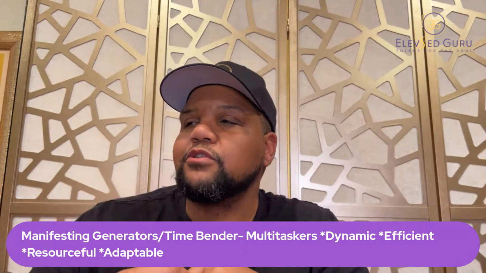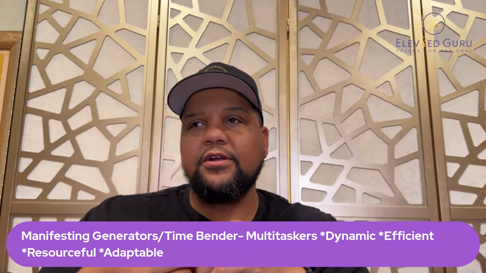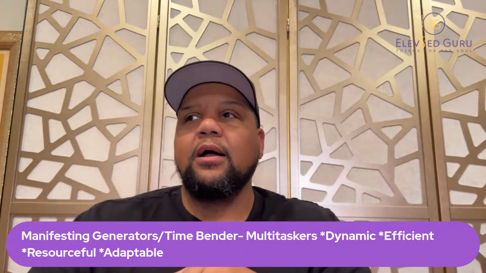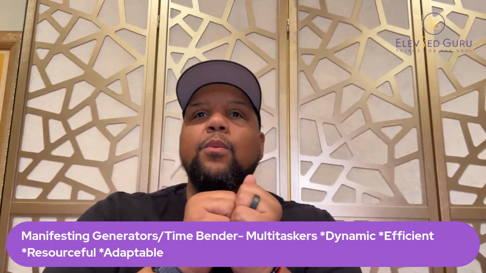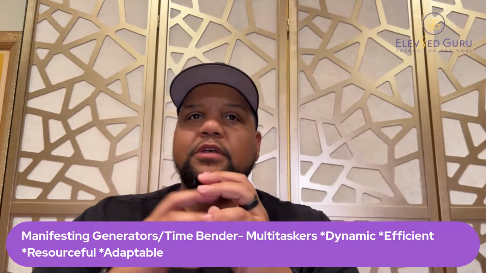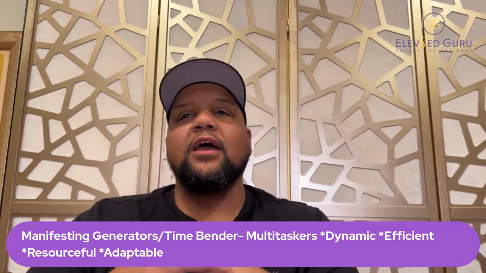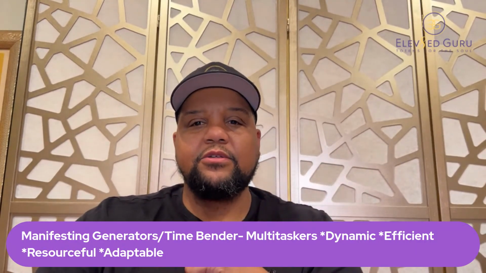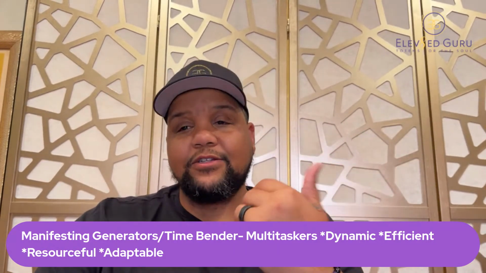I think most people describe time benders or manifesting generators as more generator than initiator. I think my own personal experience is I feel like this pull to both sides. So maybe I feel the initiator side, and I also can feel some of the characteristics of the generator as well. So some of the challenges, so we're not without challenge, trust.